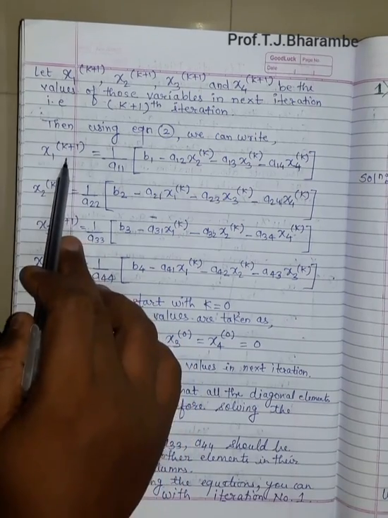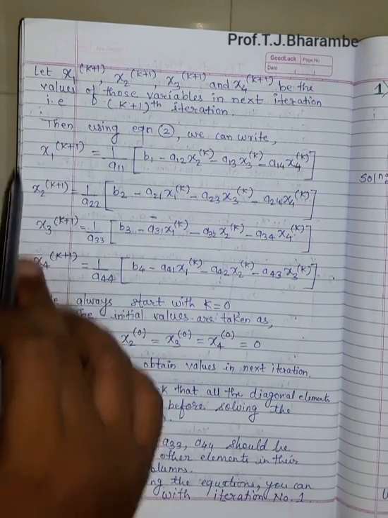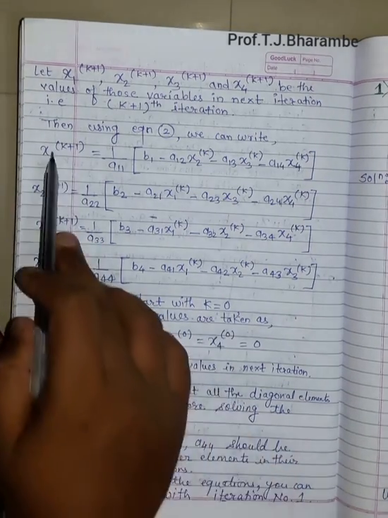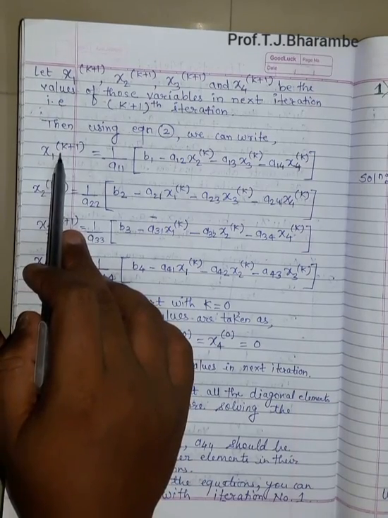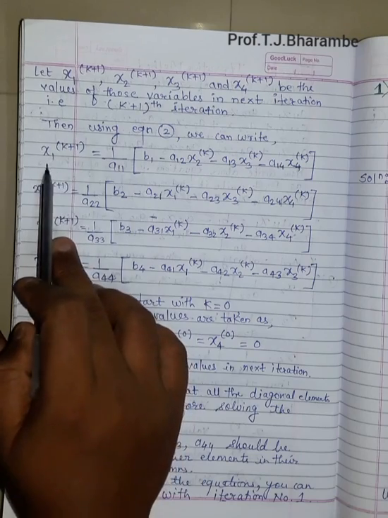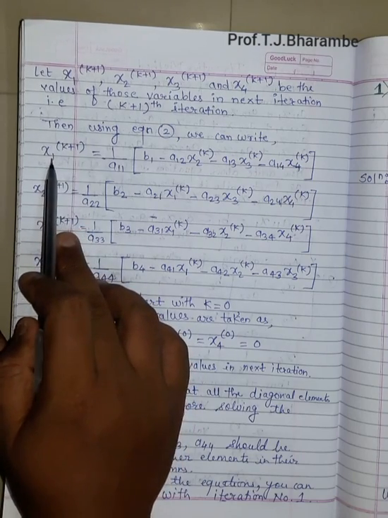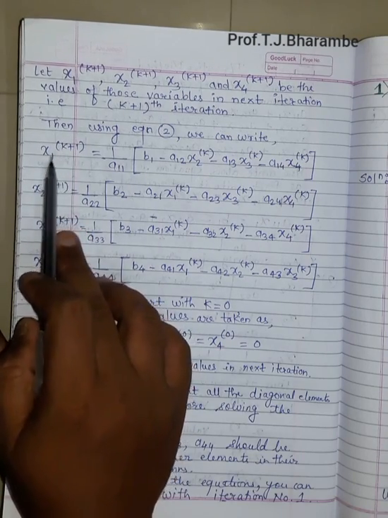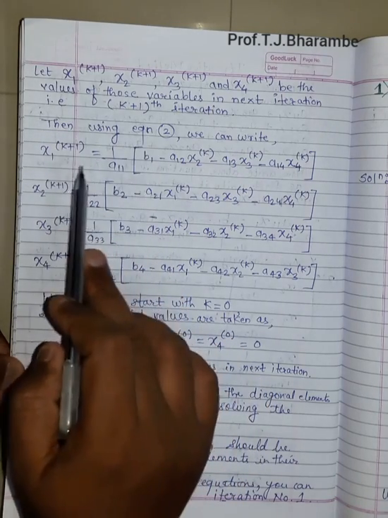And see one more important condition over here: whenever we consider k equal to 0, it will become x1 raised to 0 plus 1. So 0 plus 1 is 1, so it will become x1 raised to 1. So it will give me the value of x1 at first iteration.